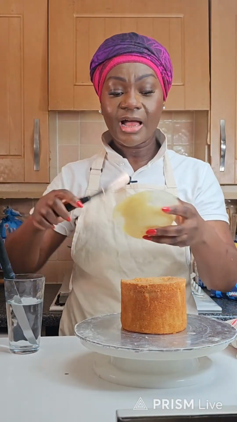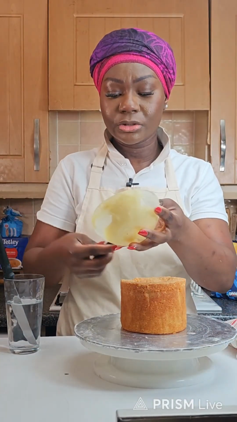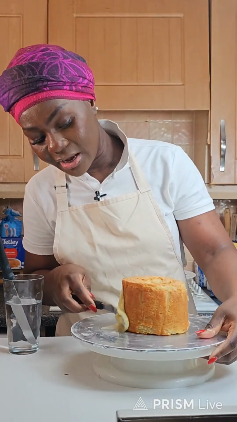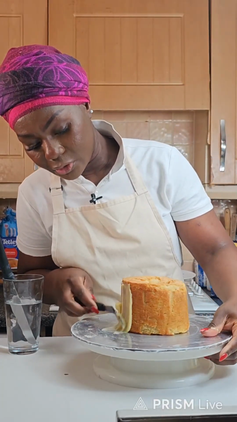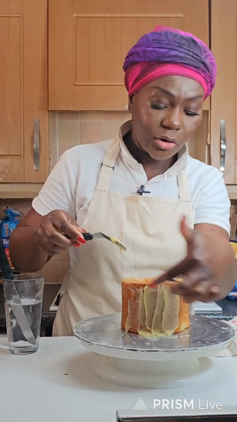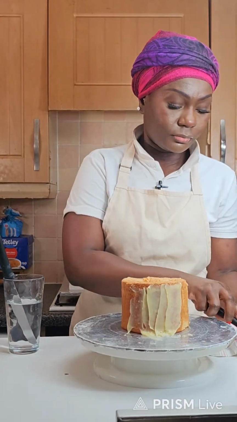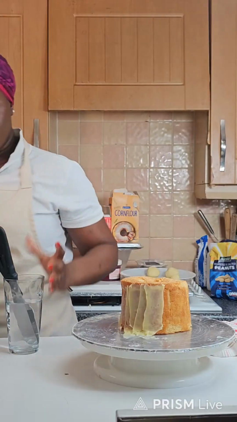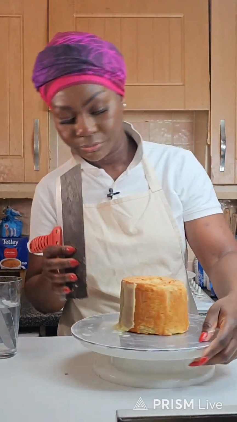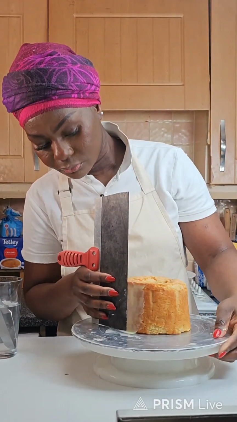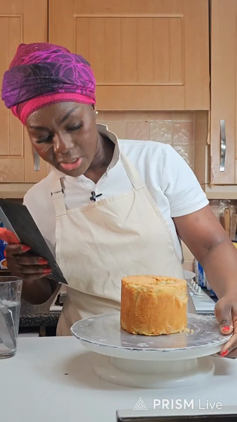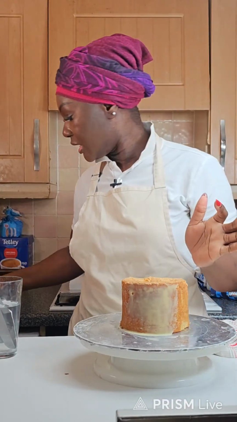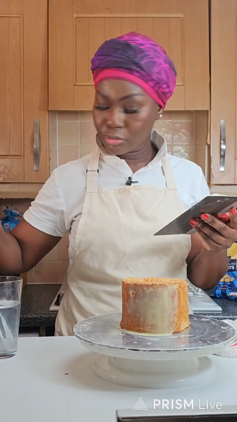So we are going to start with the 1:1, where I am just going to spread a little bit. Oh, see, it has fallen to the side, and there you have it. Look at what it looks like on the cake. Now, if we tried scraping it, okay, look. I will let you decide what that looks like for you.